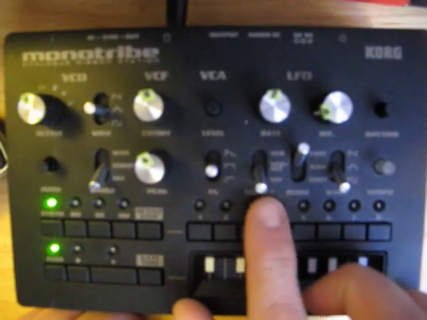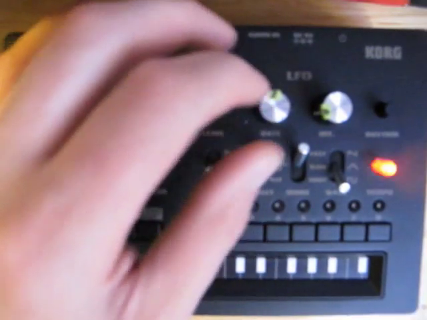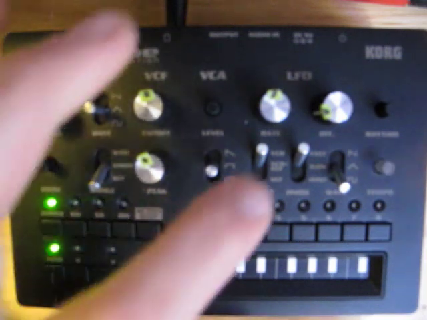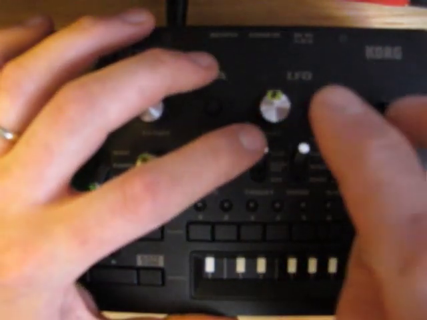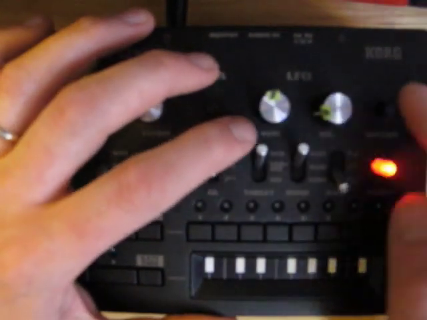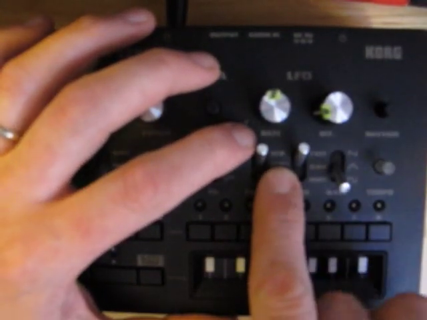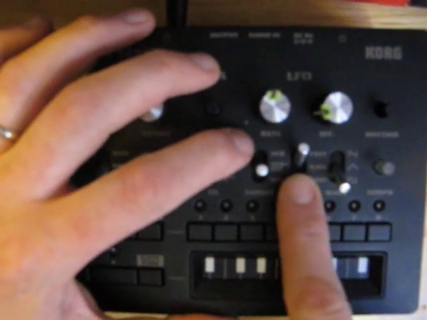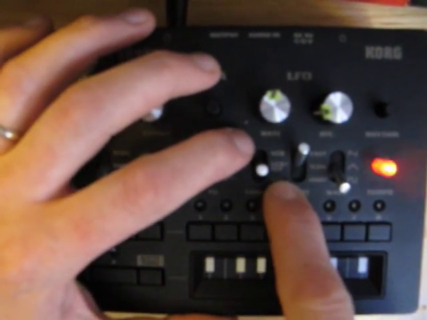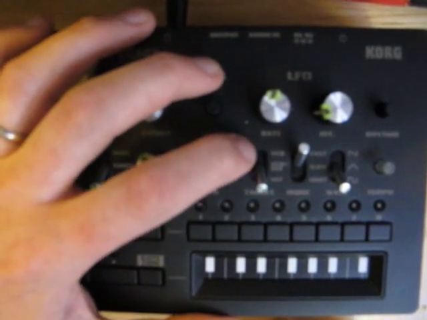This knob right here is the last knob I'm going to talk about because it's the one I know the least about. And from what I have understood, it basically takes the low frequency oscillator and maps it to either the voltage control oscillator, or the voltage control oscillator and the voltage control filter, or just the voltage control filter.